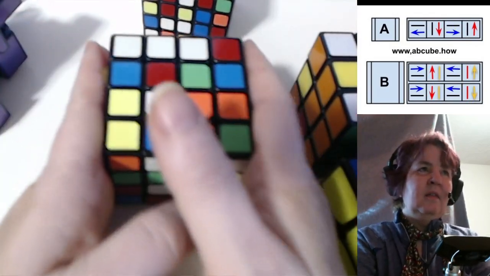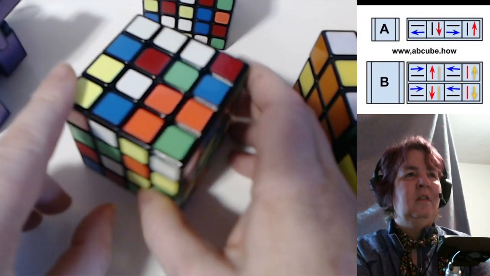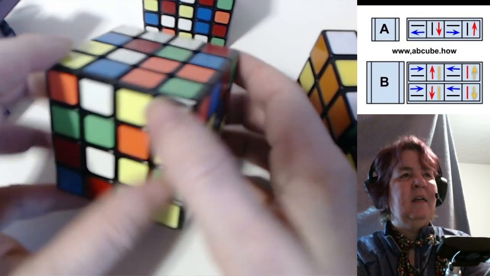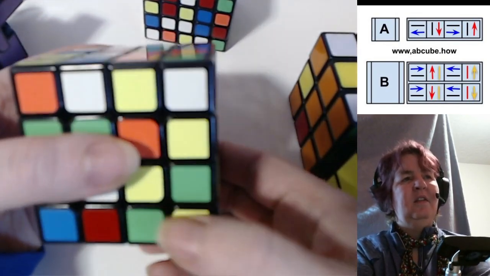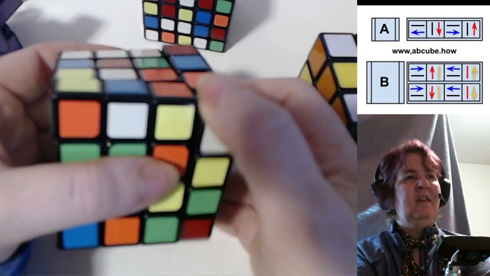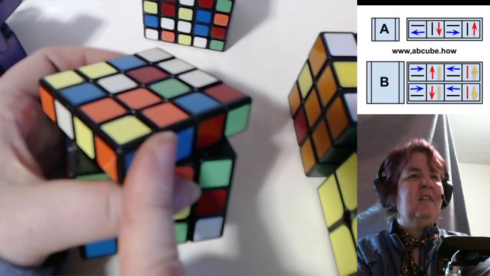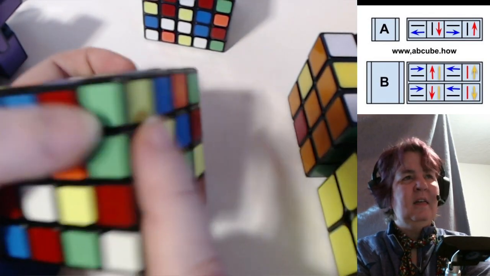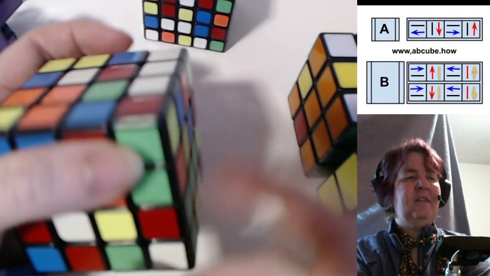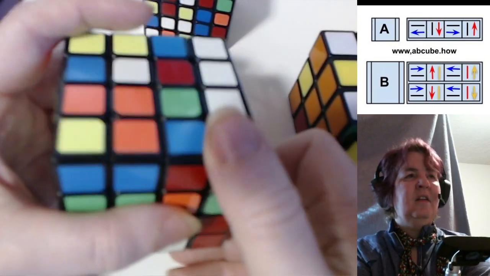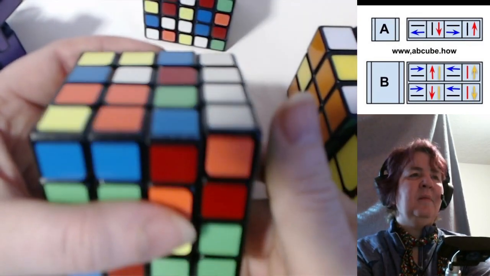Continuing on, here's a yellow. There's no yellow here, but there's a yellow here. So out, down, in, up. Yellow's on top. Slide the top to protect it. Keep working. Is there a yellow? Yes. So out, down, in, up.